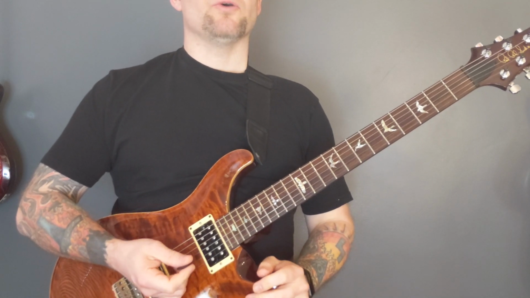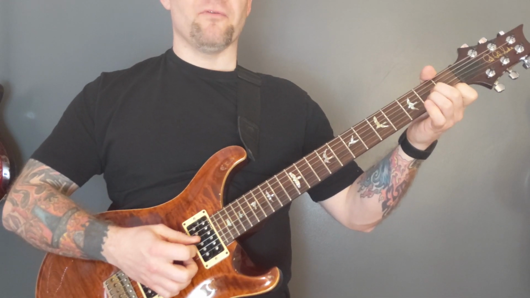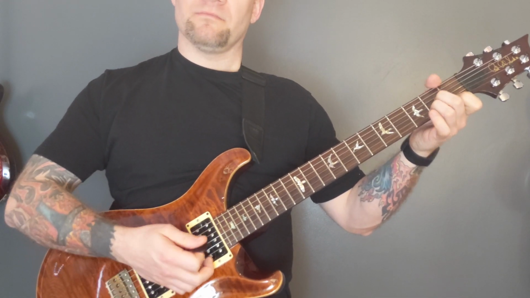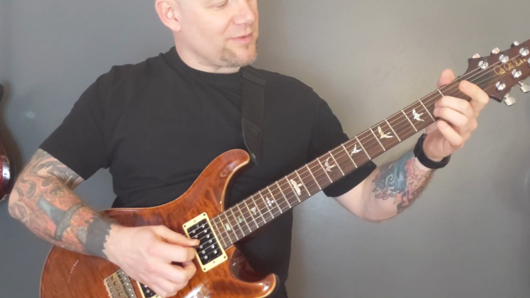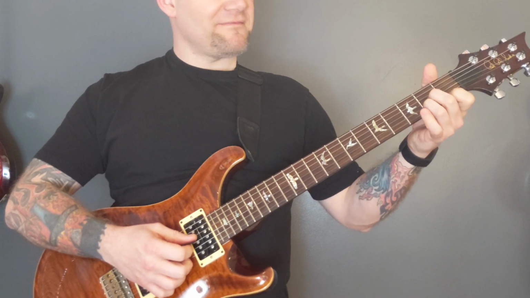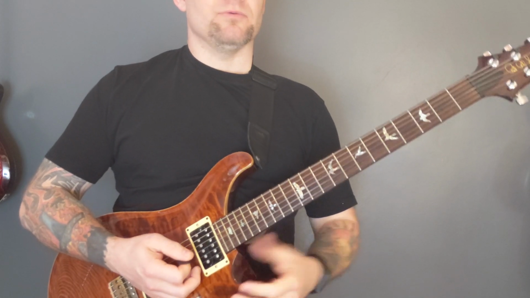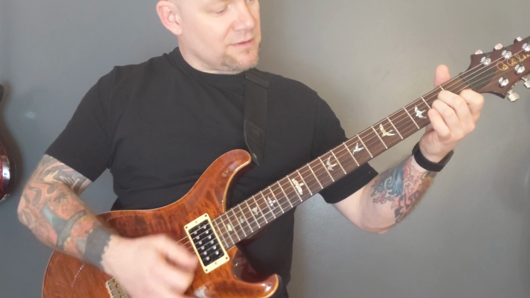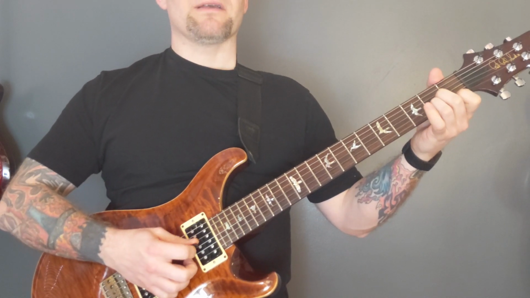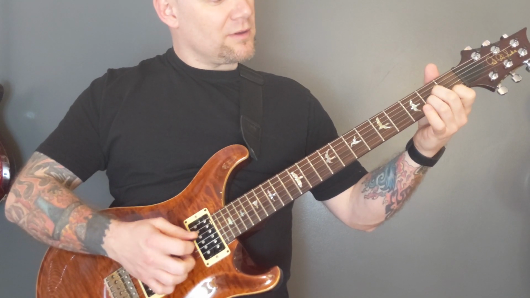Now, with an augmented chord, it's similar. However, you need to move it up 4 frets. So there's an augmented chord. So we have A, C sharp, and F, or E sharp technically. However, you would play that as just an F. Now, to find the next augmented chord, you move that up 4 frets.